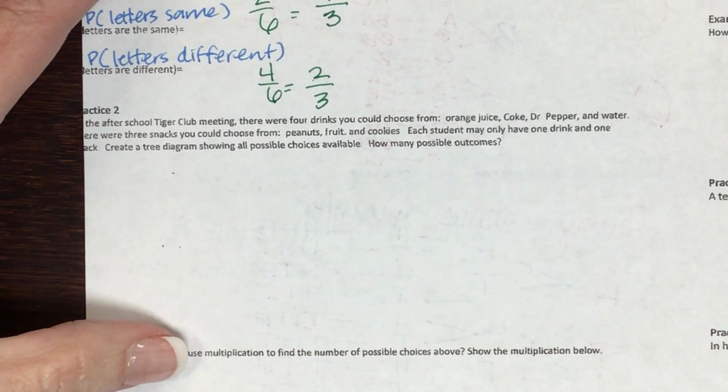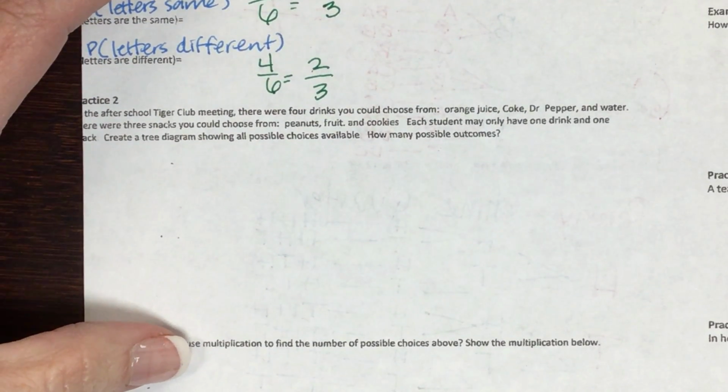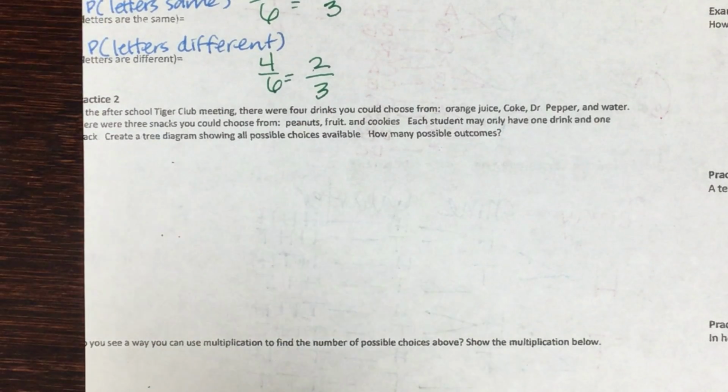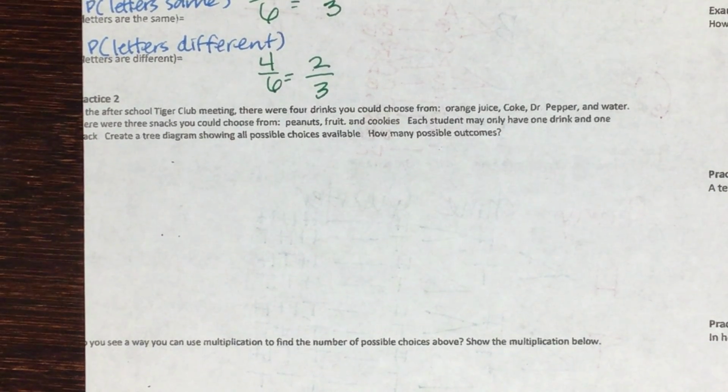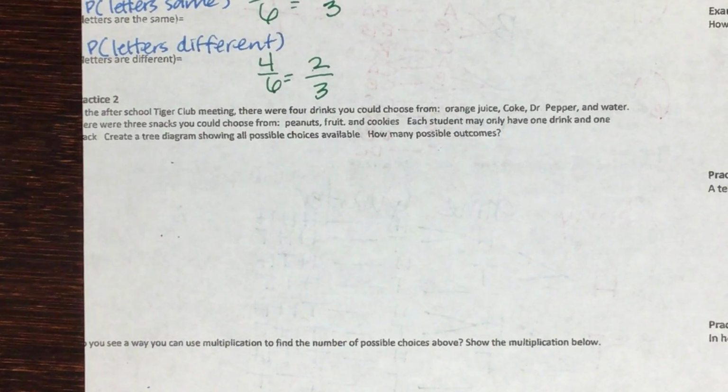All right, this one. This is something that you might see soon. Remember I told you that you might see a lot of tree diagrams when it talks about food? This one's drink and food. So the after-school Tiger Club meeting, there were 4 drinks you could choose from: orange juice, Coke, Dr. Pepper, and water. There were 3 snacks you could choose from: peanuts, fruit, and cookies. Each student may only have 1 drink and 1 snack. Create a tree diagram showing all possible choices.